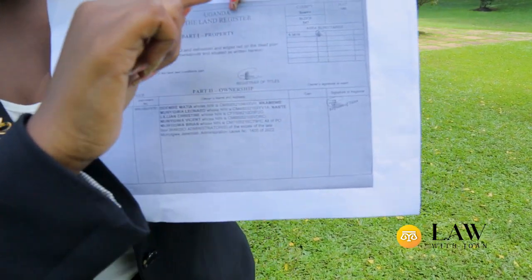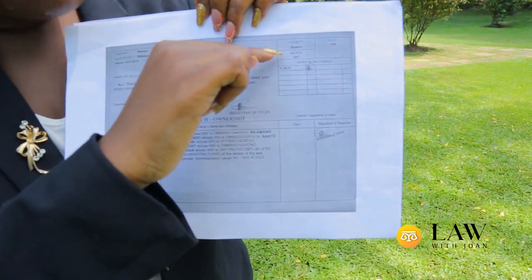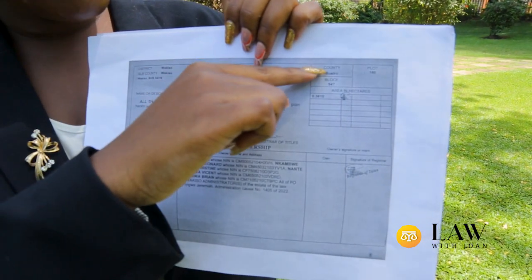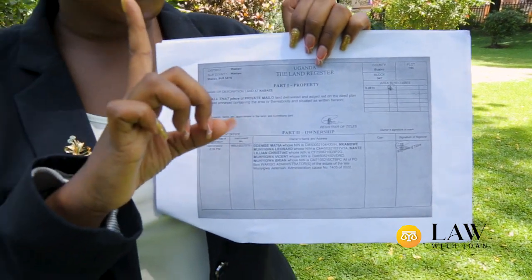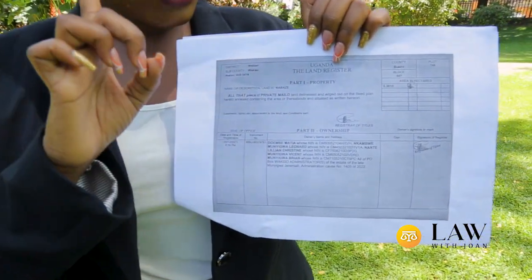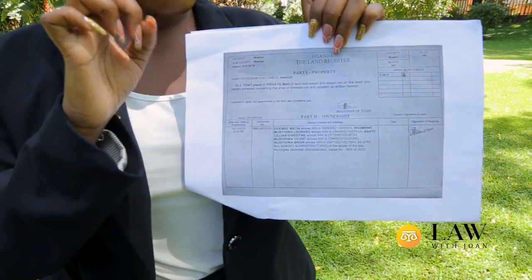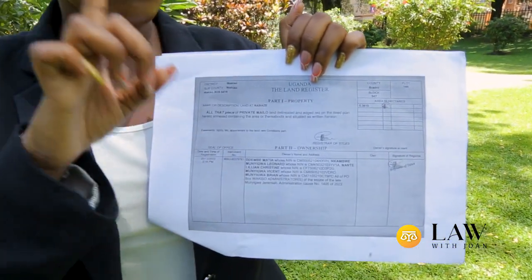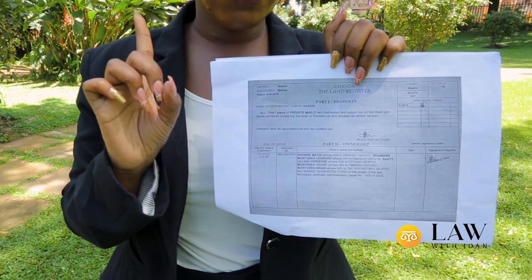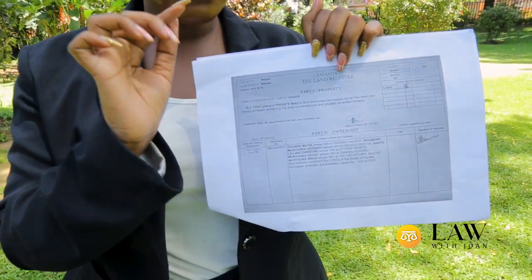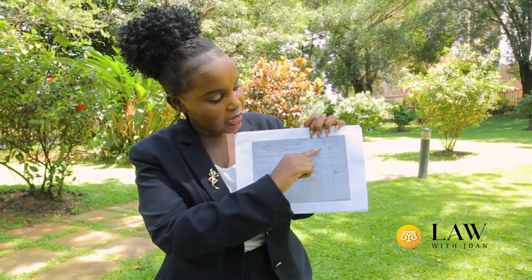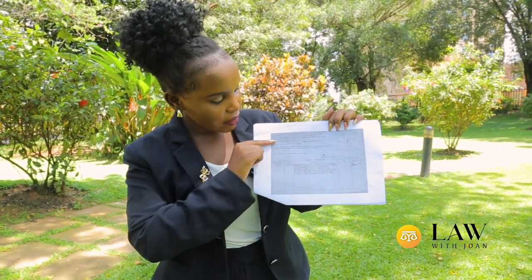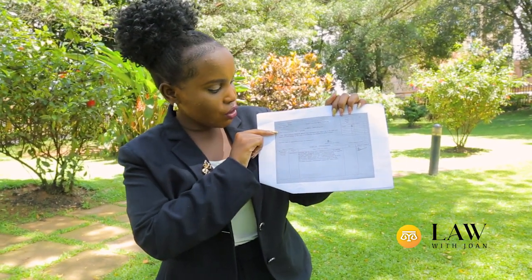Something you have to note is that the block number and plot number on this second page must match the block number and plot number that we saw on the first page, because you cannot have more than one block number on the same piece of land, and you cannot have more than one plot number on the same piece of land. Normally, when that happens, you know that you have a title that is forged. So land is usually measured in hectares. You can see the size of land by looking at this area here. So then we go on.